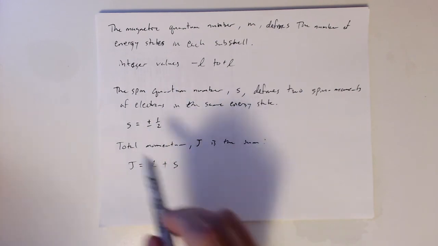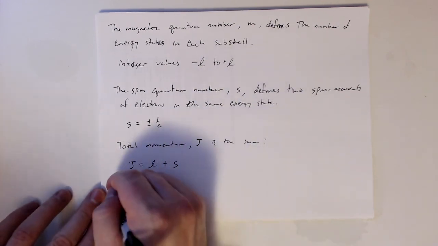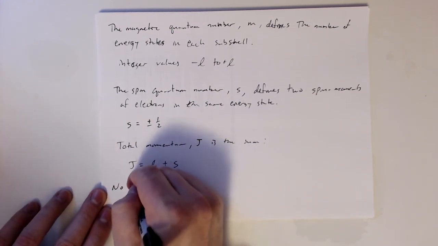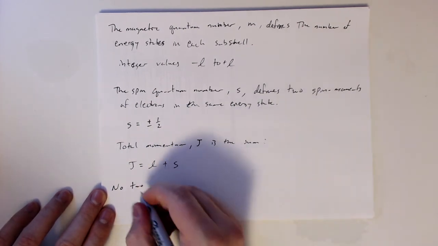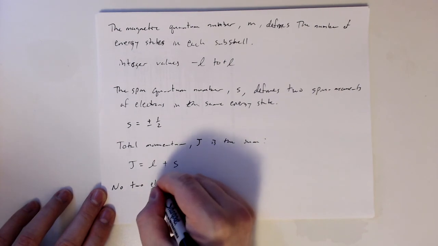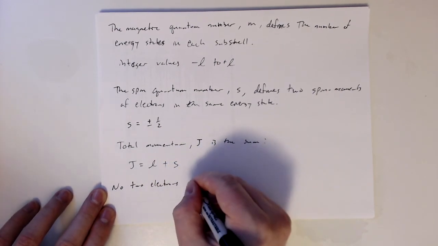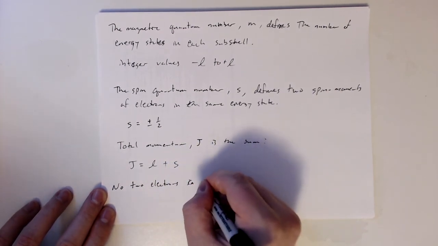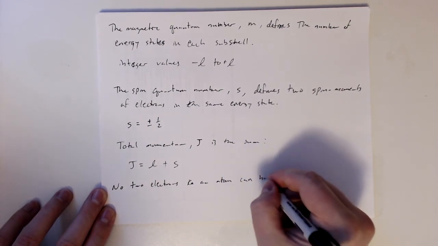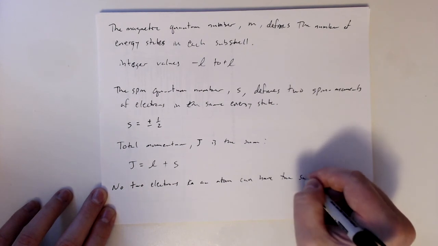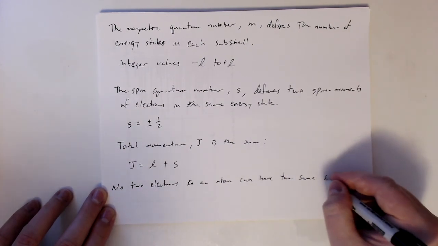All right, so now that we've defined all of this, the big takeaway is something that is talked about extensively in quantum mechanics: no two electrons in an atom can have the same set of quantum numbers.